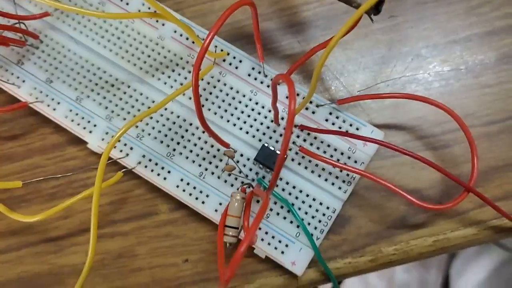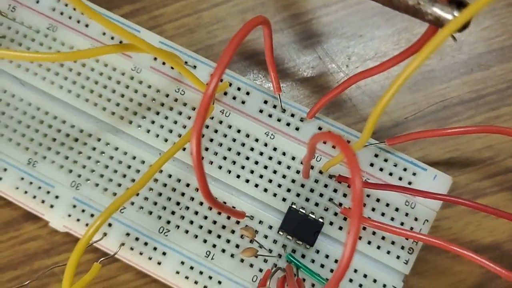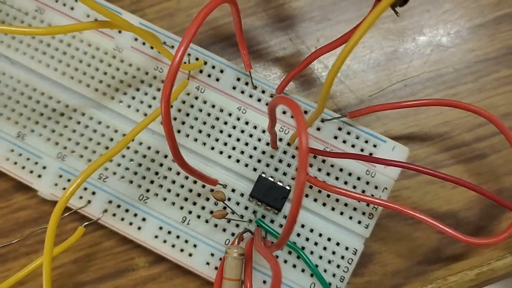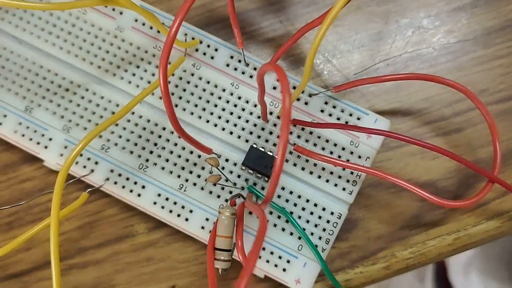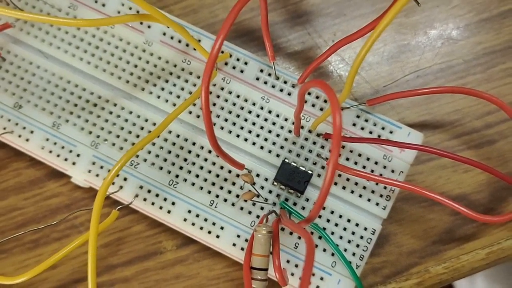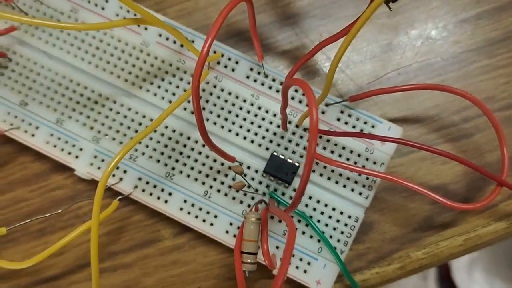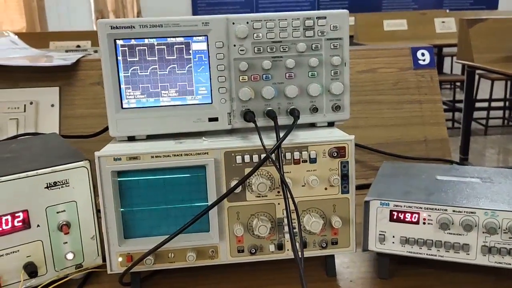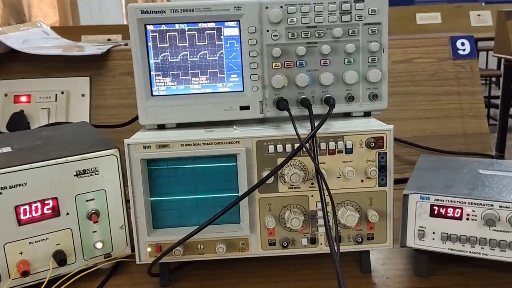This is about the circuit with the 555 timer IC. You can see the same circuit which we have seen in the circuit diagram. We have connected in the same manner. Now we have changed the output to see in the DSO.